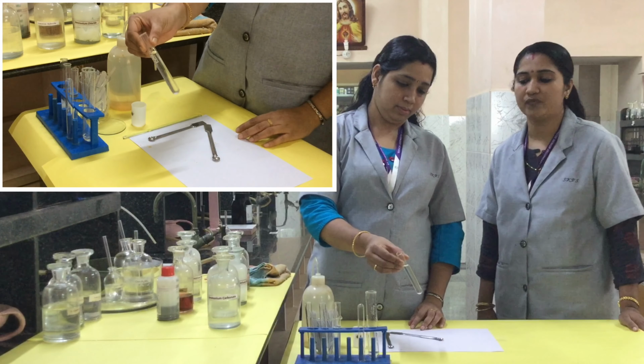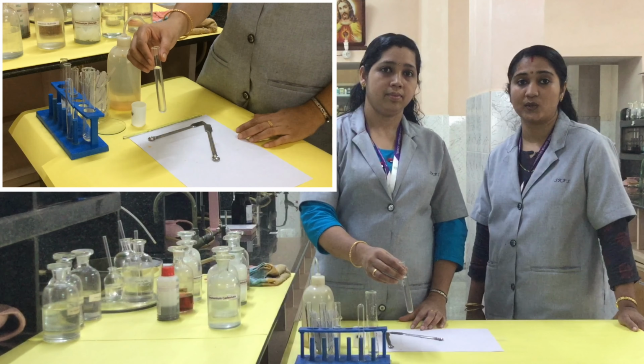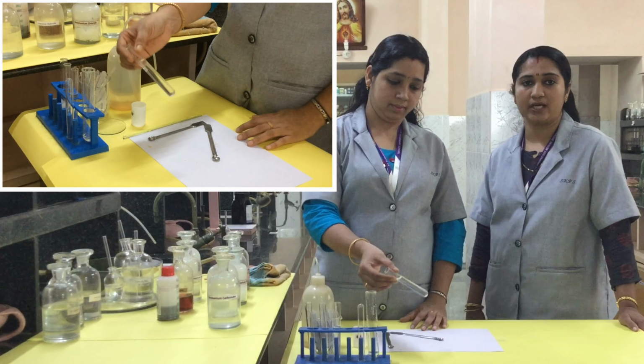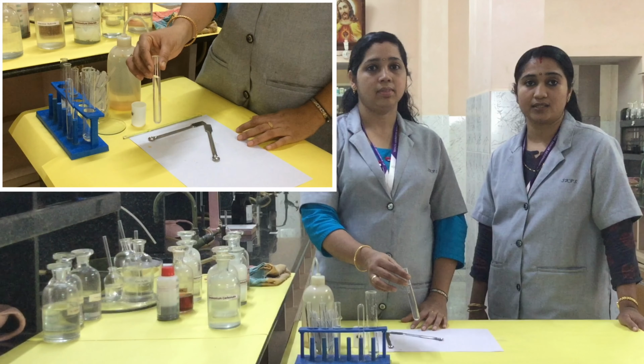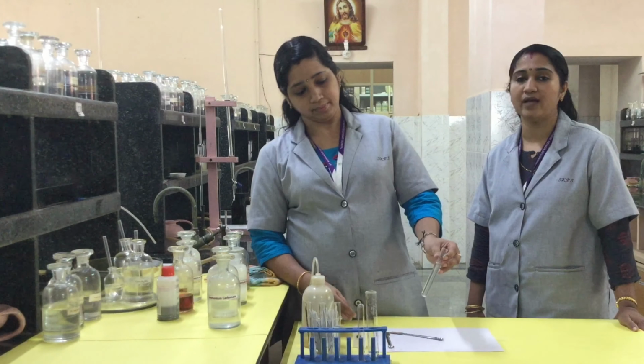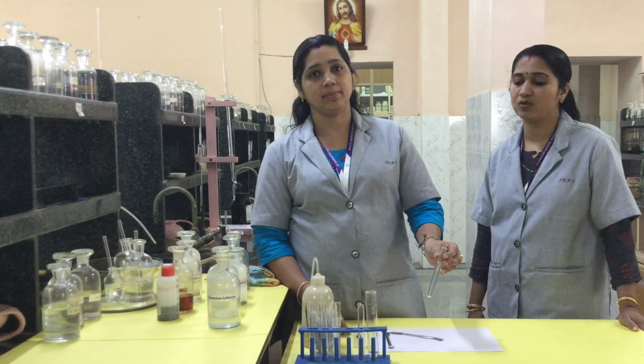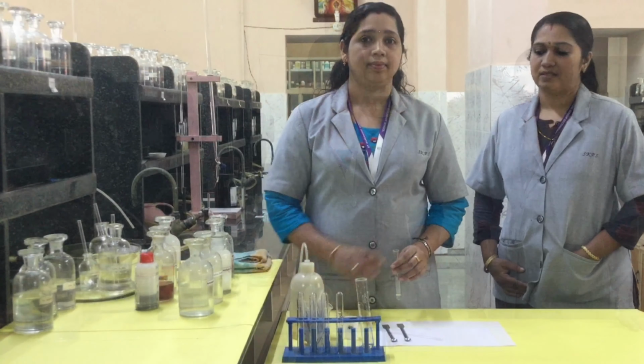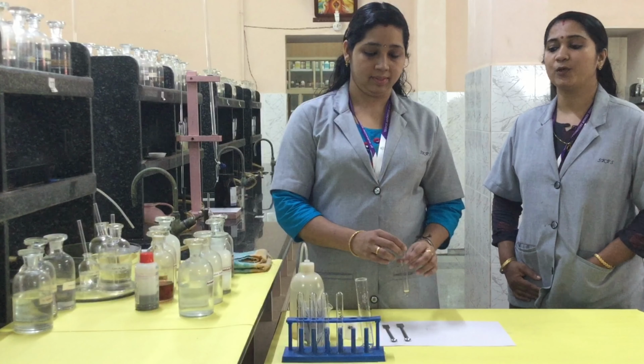The group reagents that we use here are solid ammonium chloride, excess of ammonium hydroxide, then ammonium carbonate. We analyzed group 5, which contains barium. So group 5 is absent. Next is the analysis of group 6.